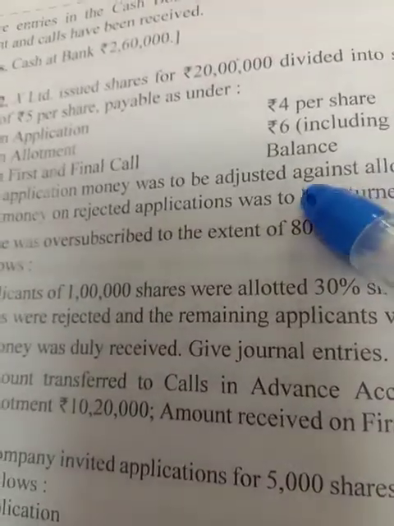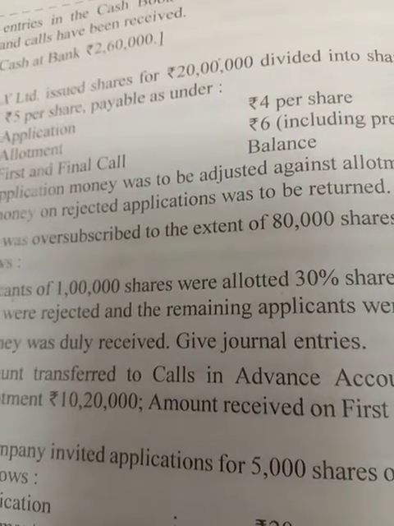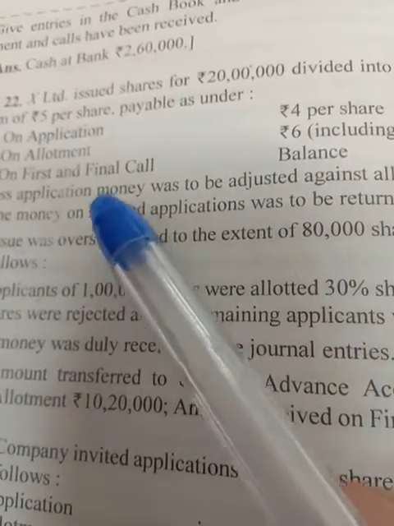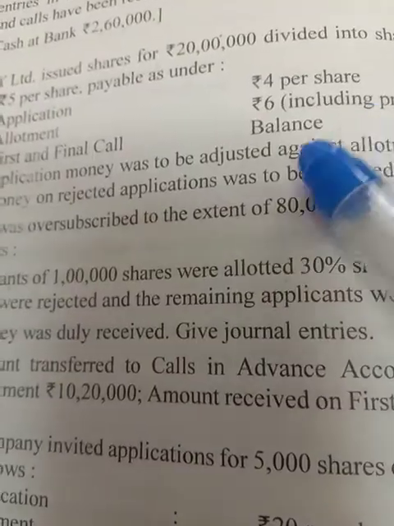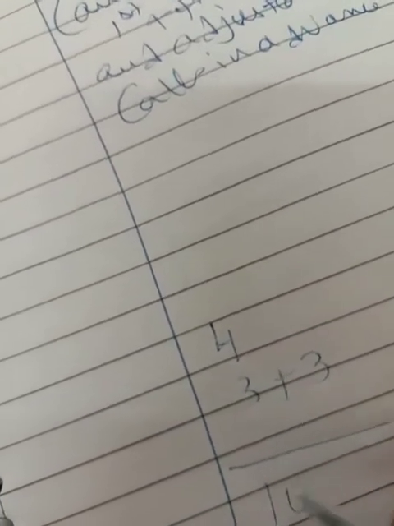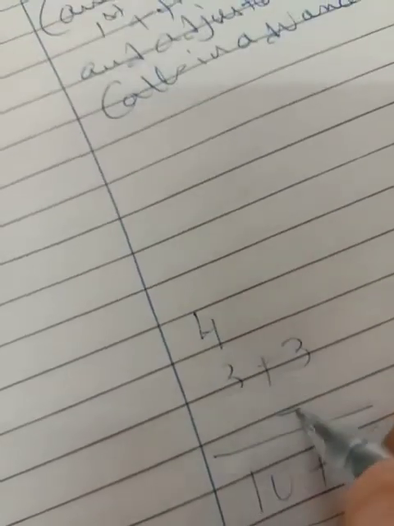So that means whatever balance has been left for premium or for par value will be called up on the first and final call. So that will be 3 plus 2: 3 for first and final call, 2 rupees for premium. So how I'm calculating this amount: basically here 4 rupees for application, and then 3 rupees for allotment, 3 rupees for premium, and then the balance amount. So what is the balance? There should be 10, and for the premium it should be 5. So rupees 2 is the balance, that is for first call.